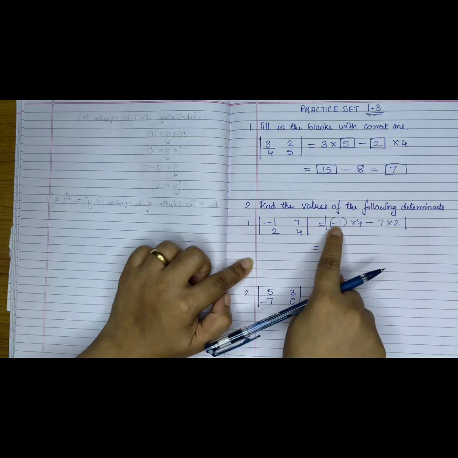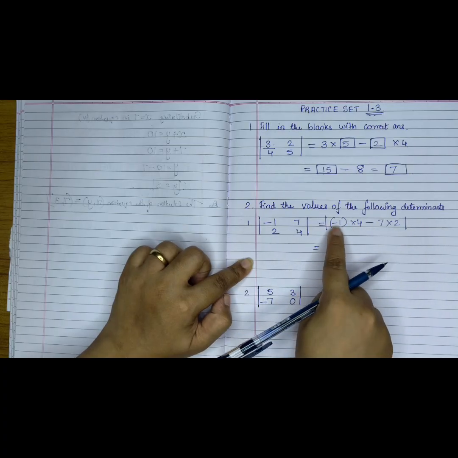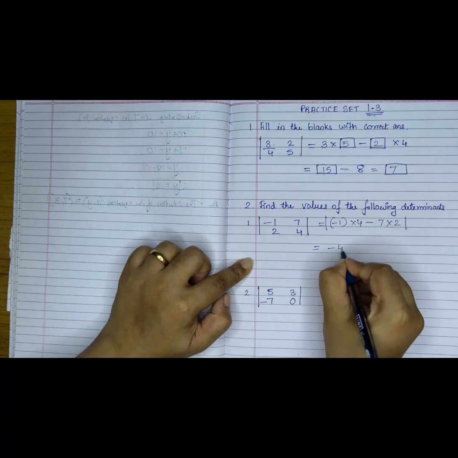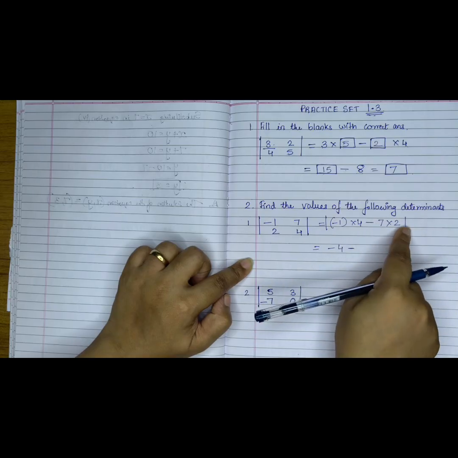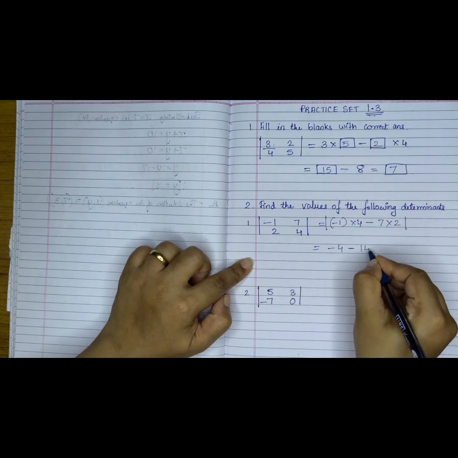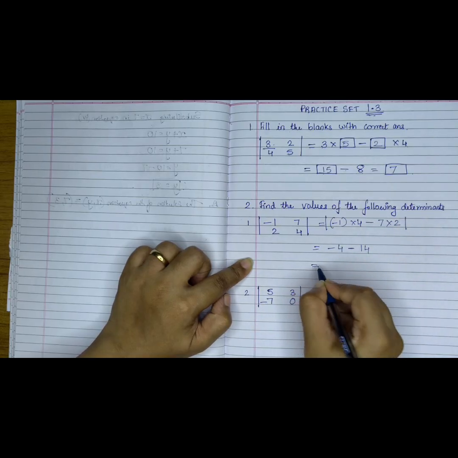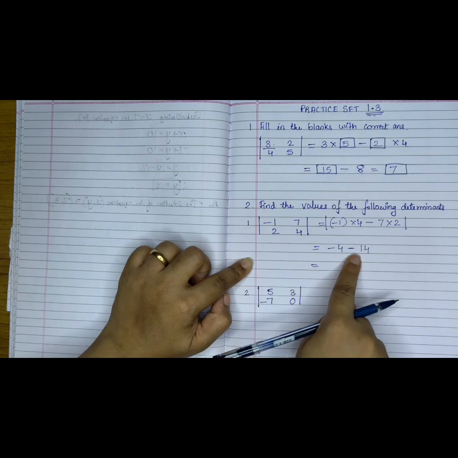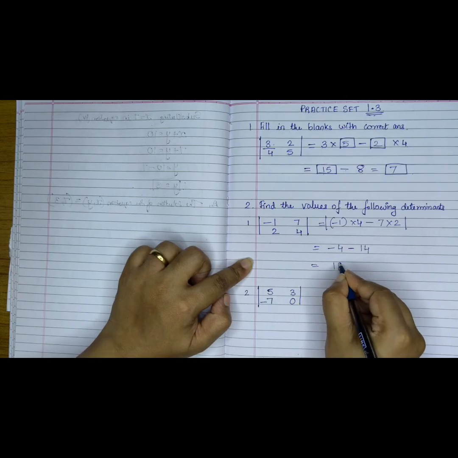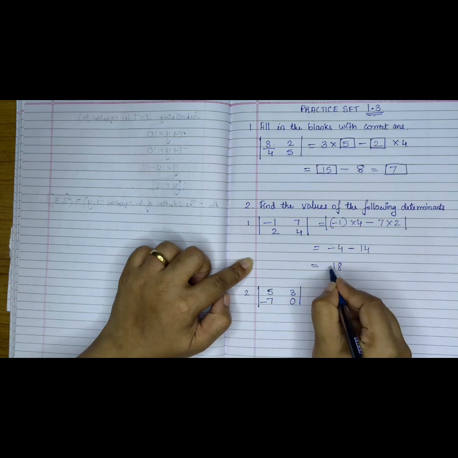Next step will be 1 4s are 4 and there is a minus sign there. Minus 2 7s are 14. Okay. So minus into minus plus. So 14 plus 4, 18 and sign of the greater number, that is minus. This is how you get.